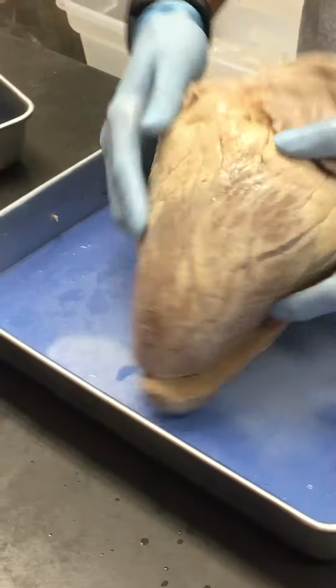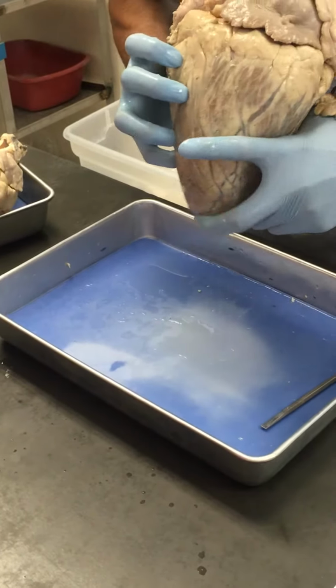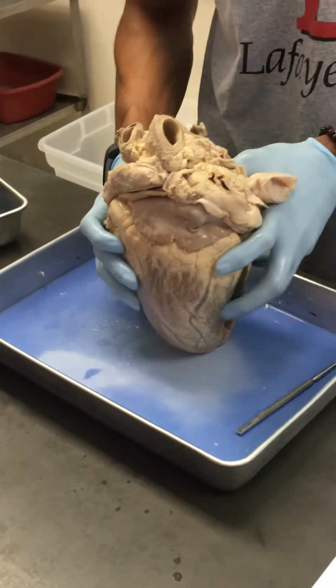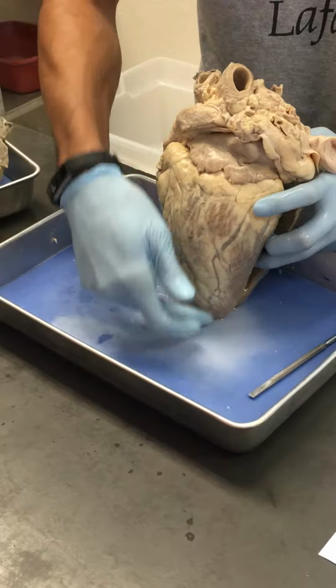So, this is the base of your heart up here. The apex is down at the bottom. I know that goes against what we're usually taught with the base being at the bottom, but for the heart, the base is at the top, apex is at the bottom.